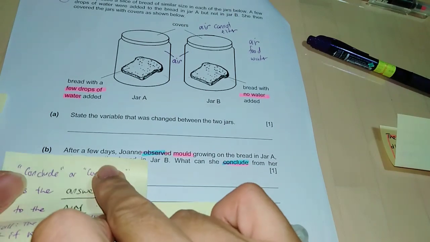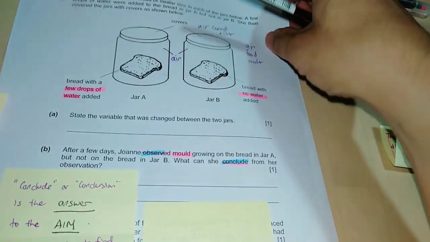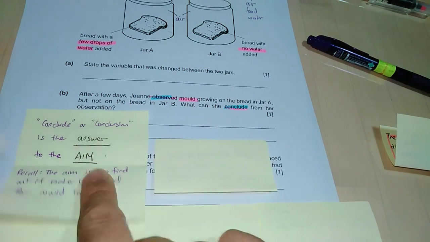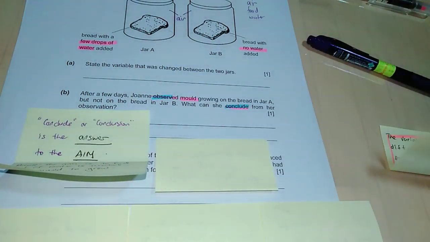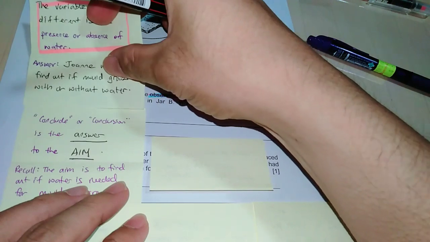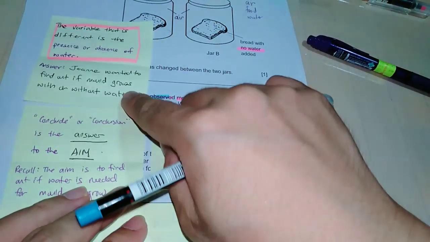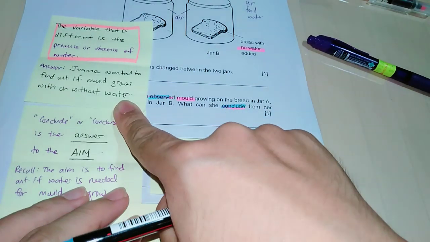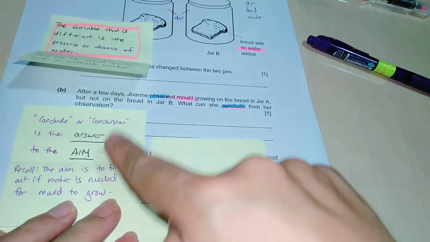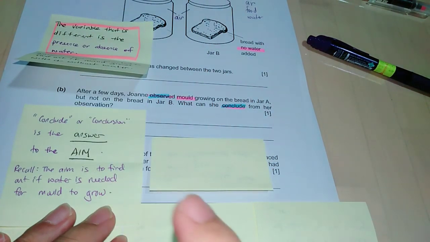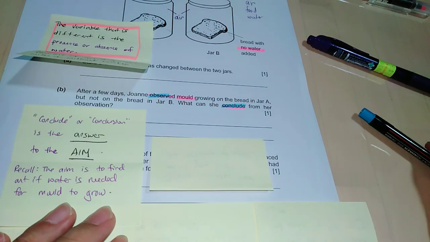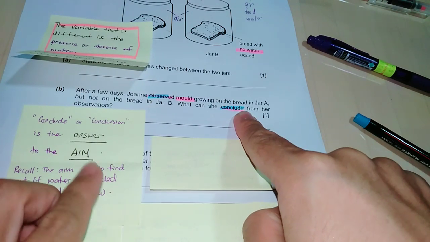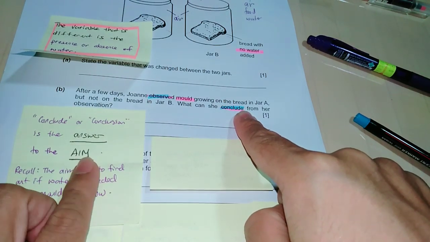When we look at the word conclude or conclusion, it means the answer to the aim. What was the aim? We talked about it earlier on, and the aim is this: Joanne wanted to find out whether mold needs water to grow or not, whether mold grows with or without water. That's the aim, to find out if water is needed for mold to grow. If there is an aim, then the conclusion must be for this aim. It's an answer to this.